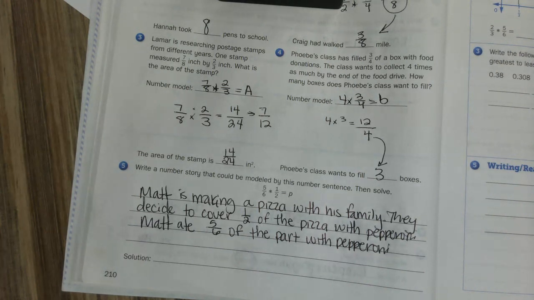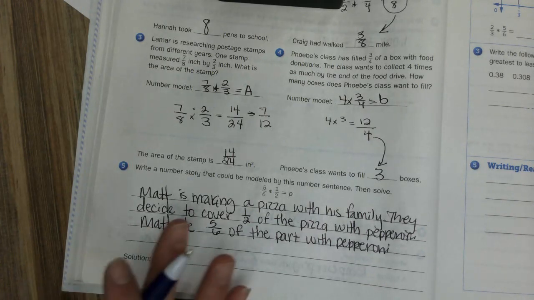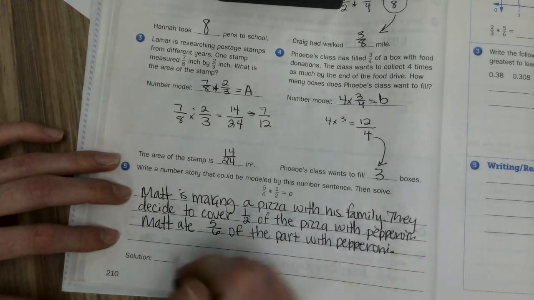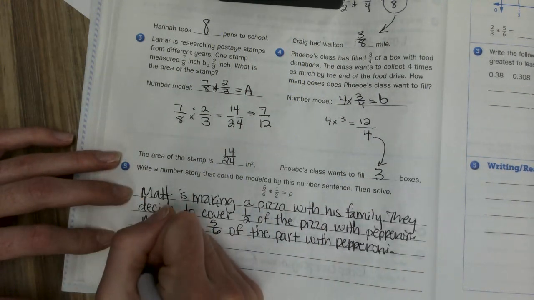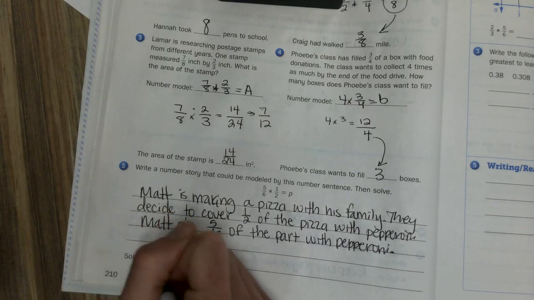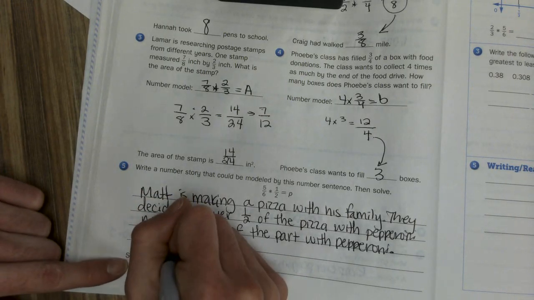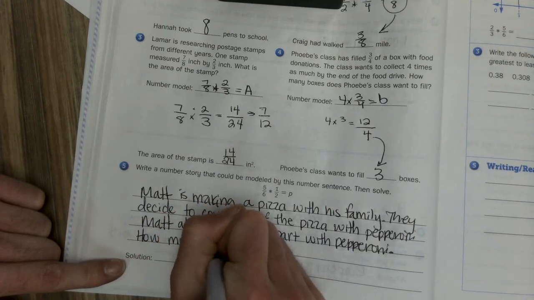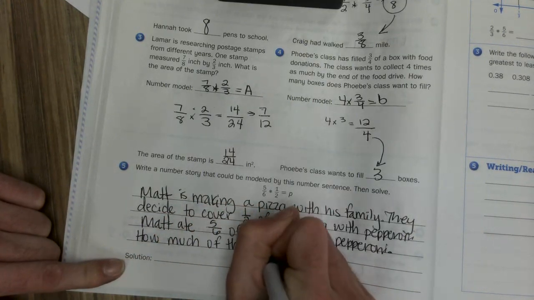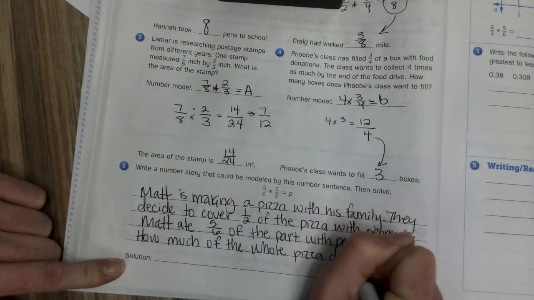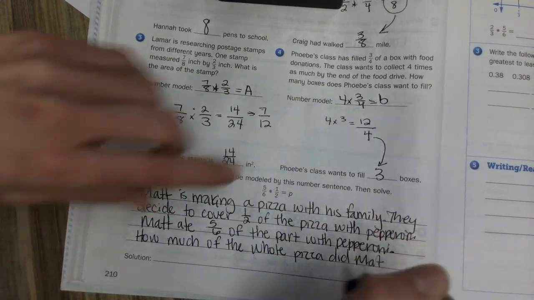He's like, no, we only get half pepperoni. I'm eating all of it. Okay, well, not all of it, but basically. So he ate 5/6 of the parts of the pepperoni. How much of the whole pizza did Matt eat?